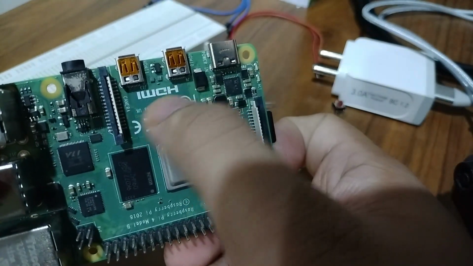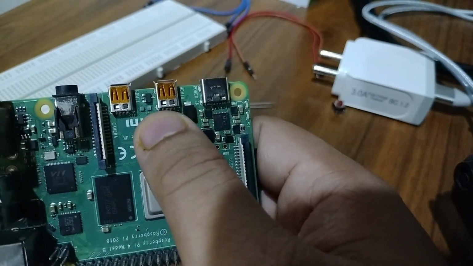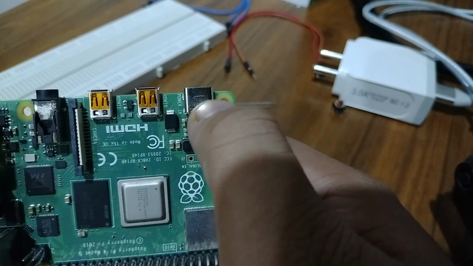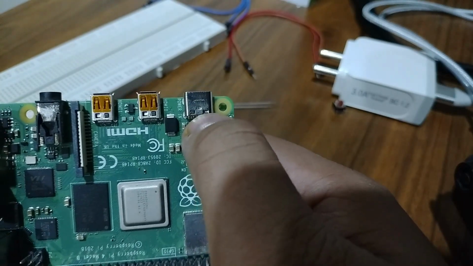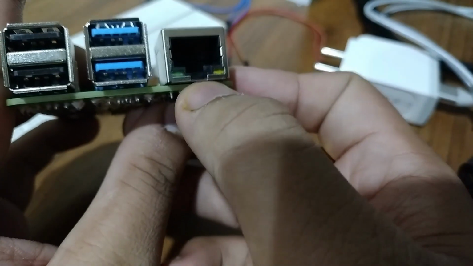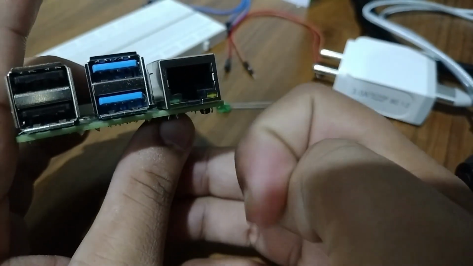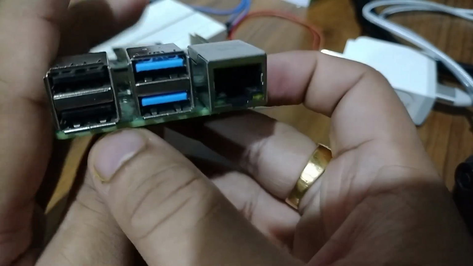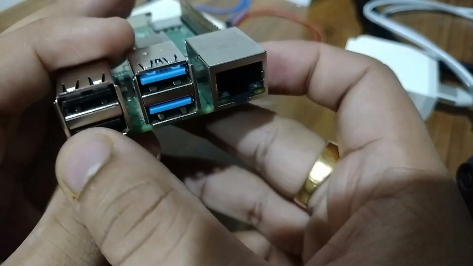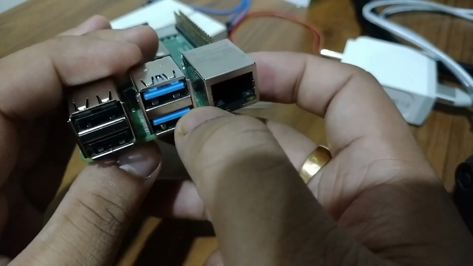Here are the HDMI ports, which are used to connect your monitors. This is your power port. Coming over here, it is your LAN port, which is used to connect to your laptops. This is your USB port, so you can connect a keyboard or a mouse to these ports.